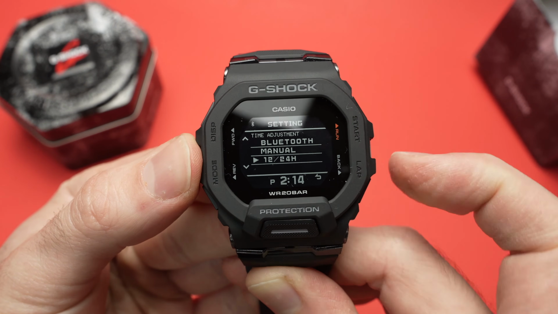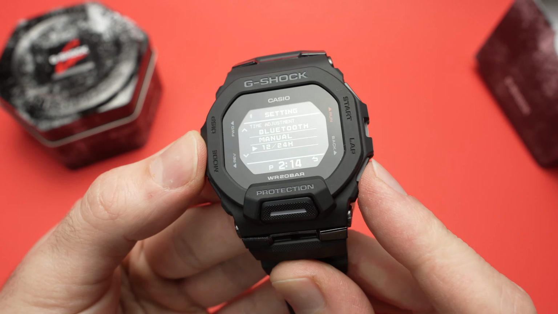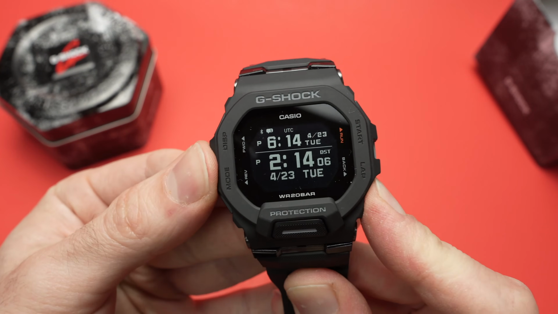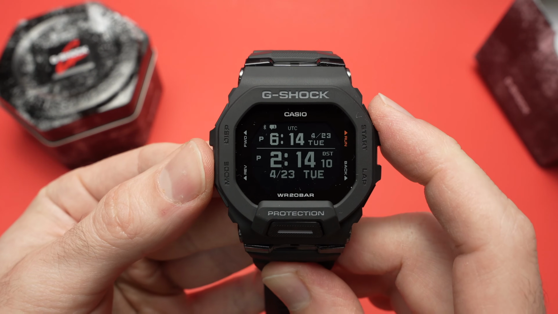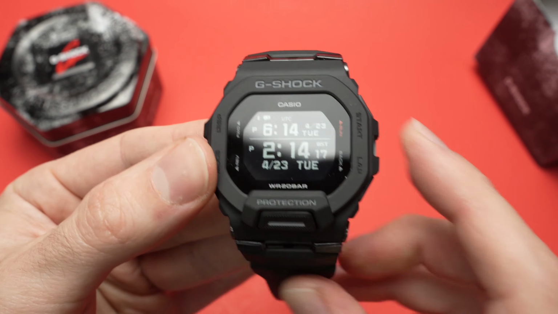Once this screen disappears, press the right side lower button twice, and you're back on the main screen of your G-Shock. You can change the settings using the app.